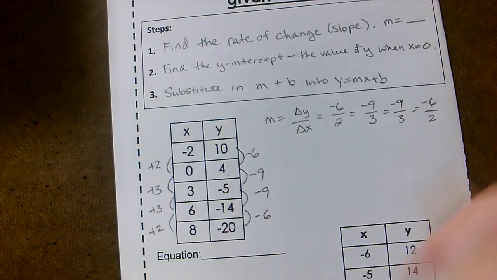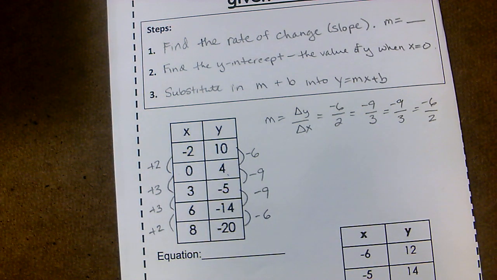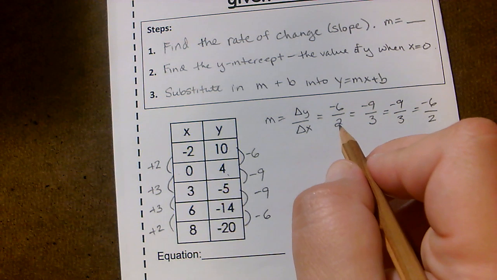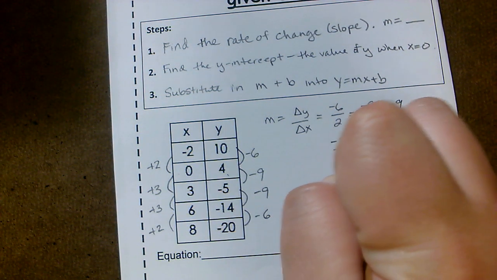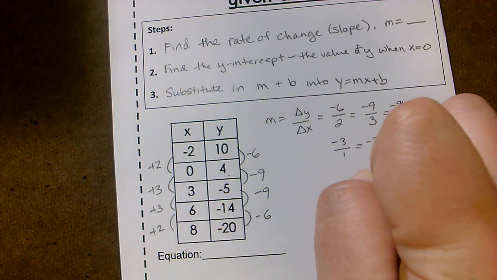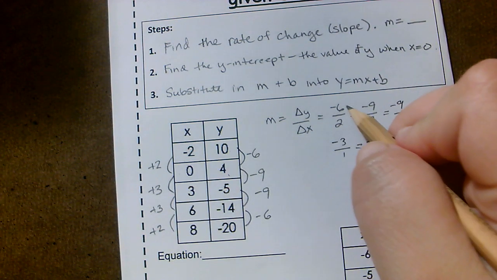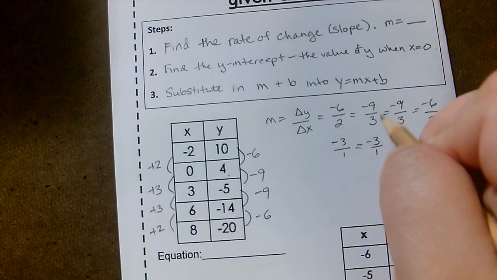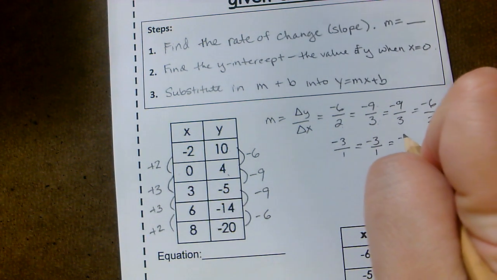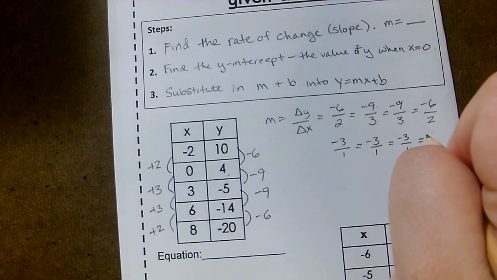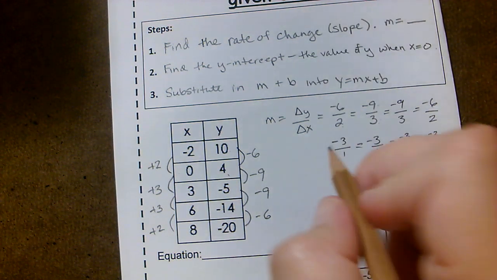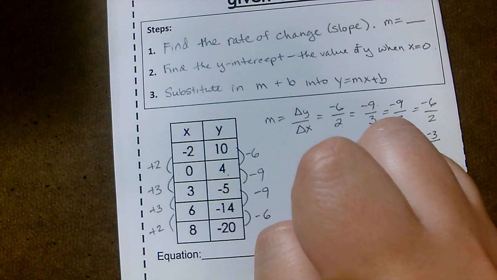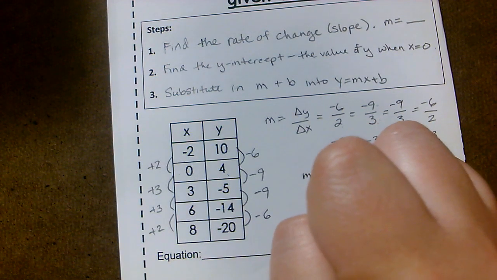All of those end up being the same. It actually is a constant rate of change, because if I reduce them all, I get negative 3 over 1. So here I'd be dividing by 2, here I'd be dividing by 3, but either time I'm going to get negative 3 over 1, negative 3 over 1, negative 3 over 1. So our slope is negative 3 over 1, or just negative 3.